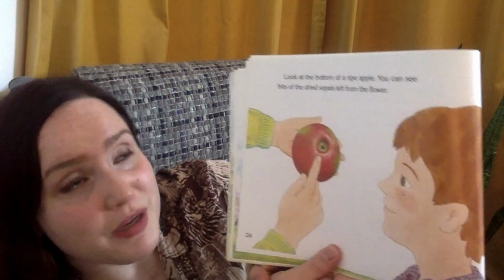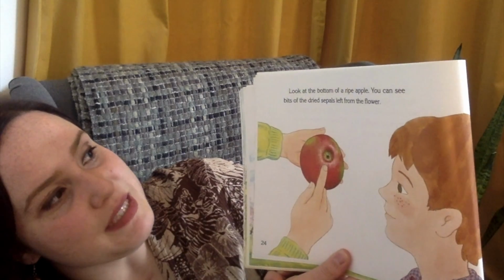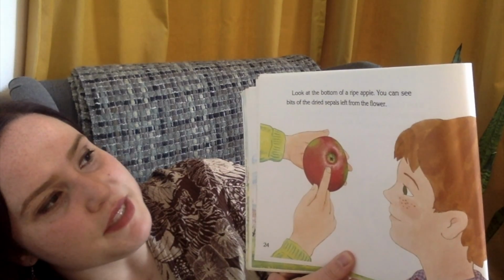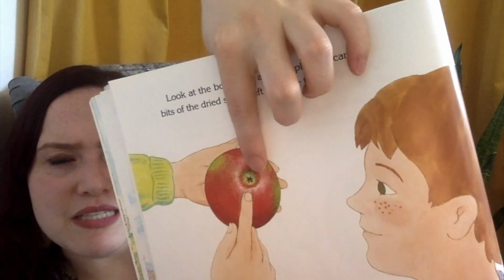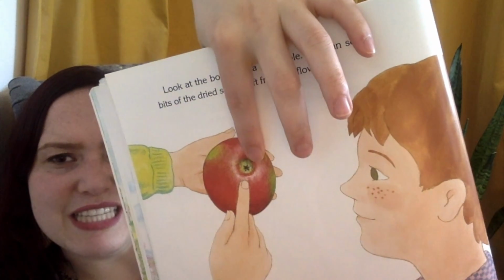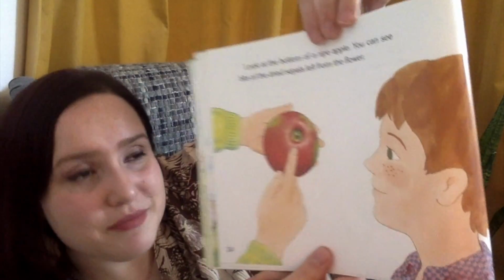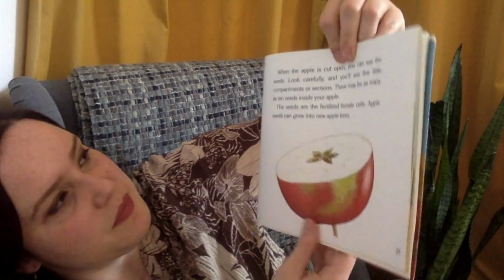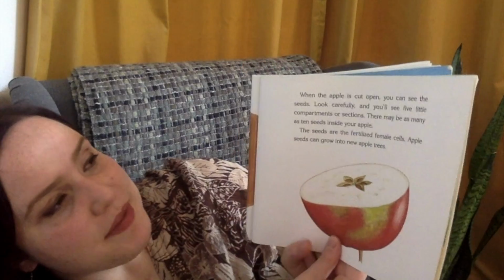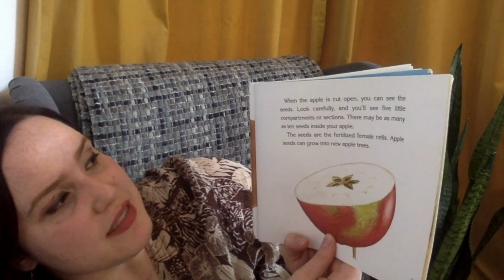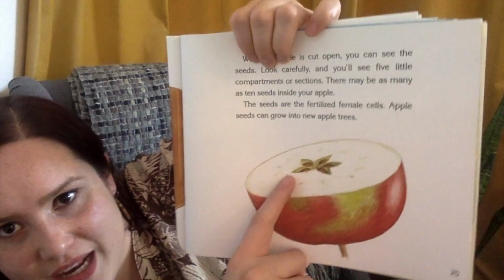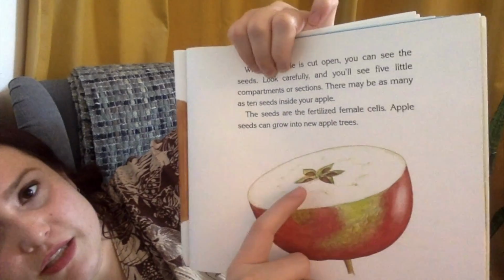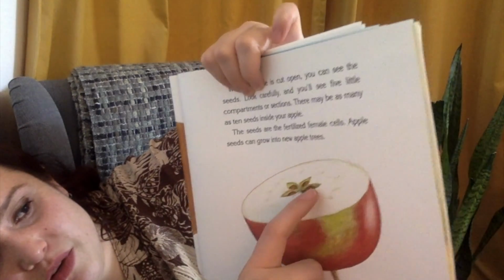Look at the bottom of a ripe apple. You can see bits of dried sepals left from the flower. Have you ever looked at the bottom of an apple and seen those dry, tiny little leaves? Those are the sepals. When the apple's cut open, you can see the seeds. Look carefully and you'll see 5 little compartments or sections if you cut it in half this way. It looks kind of like a star or a flower. I see 1, 2, 3, 4, 5.